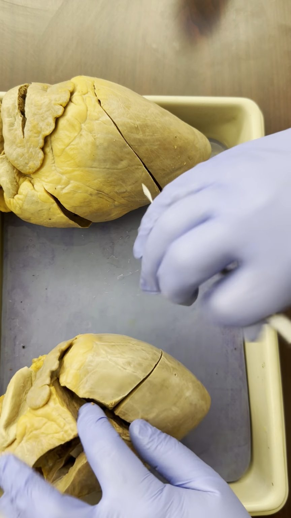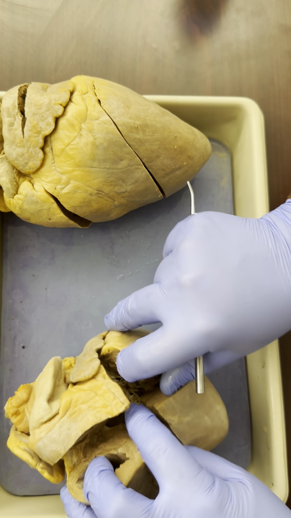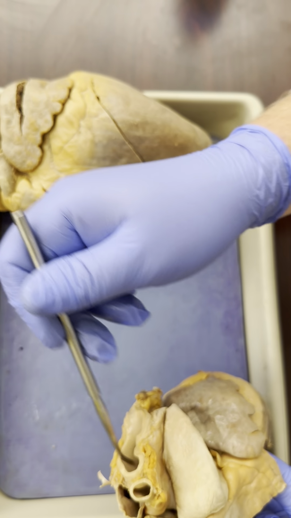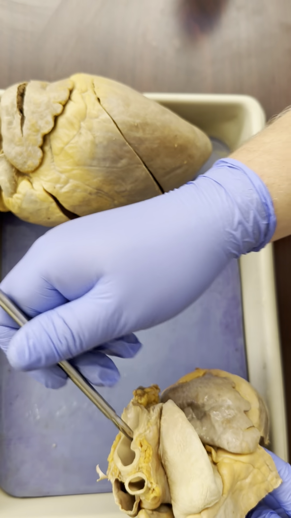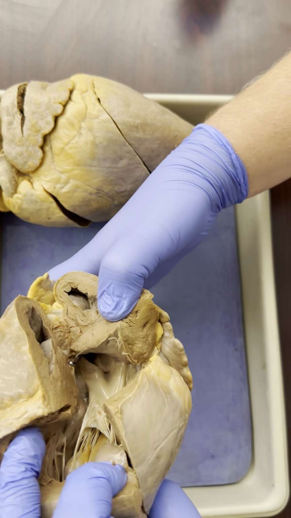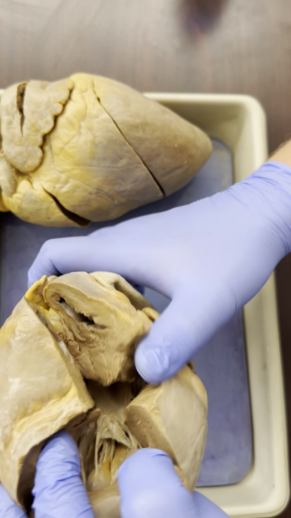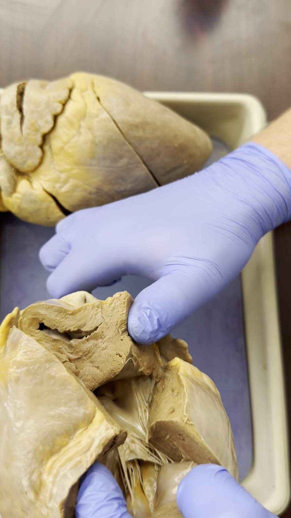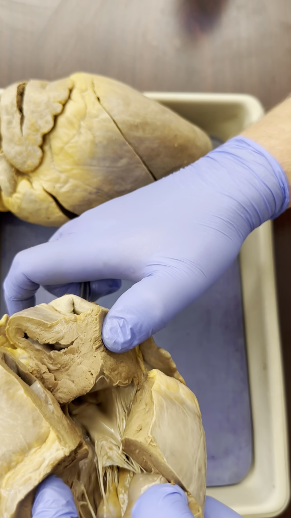Now over here on the left side, let's open that up. If we go through the aorta into the left ventricle, now we can see that membrane pretty well. That membrane, again, is the valve between the left ventricle and the aorta.